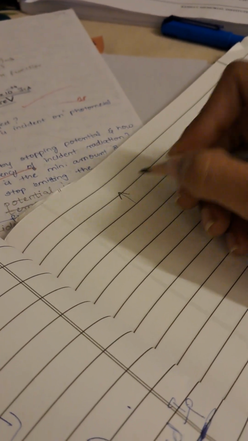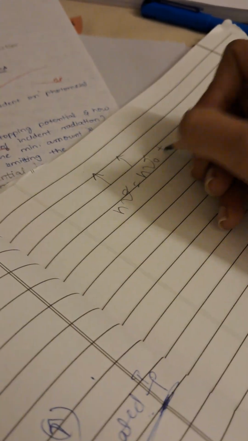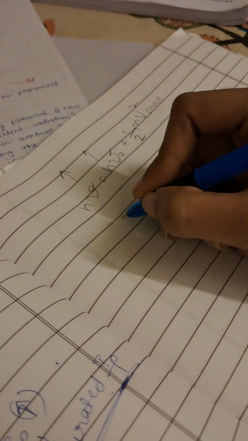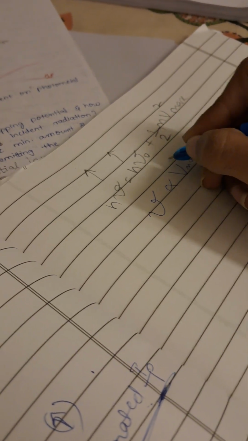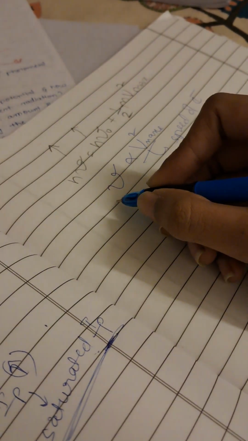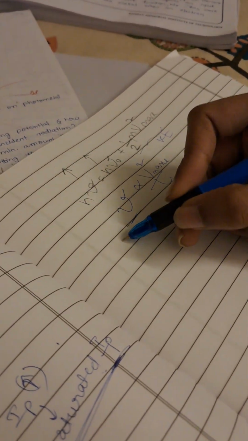One more thing. If frequency is increased, kinetic energy is increased because H nu is equal to H nu naught plus half m v square max. So frequency of the incident light is directly related to V max square, which is the speed of the electron. If the frequency of the incident light is increased, then speed of the electron is increased, means kinetic energy of the electron is increased. If the electron moves speedily, then photocurrent is increased. So if frequency is increased, then photocurrent is also increased.